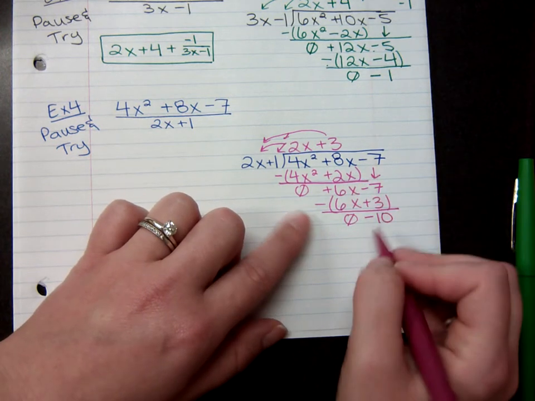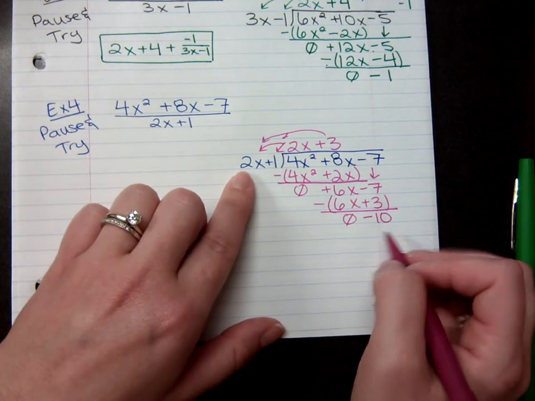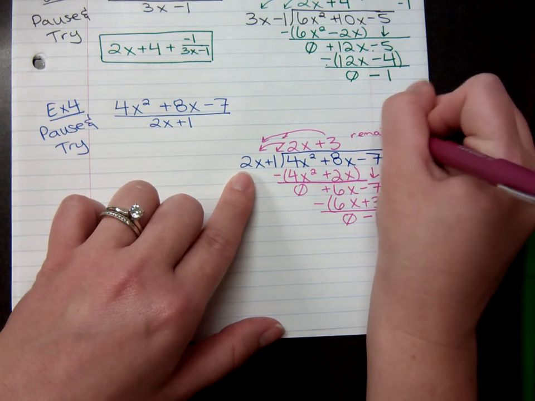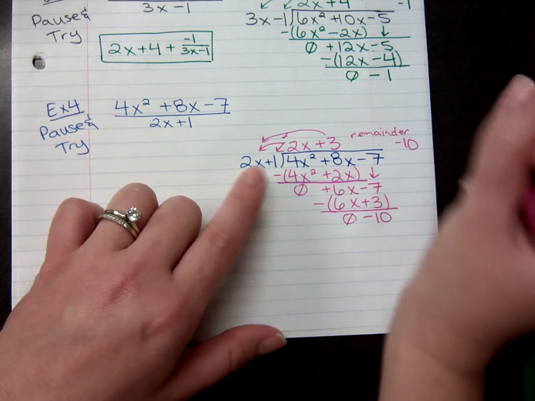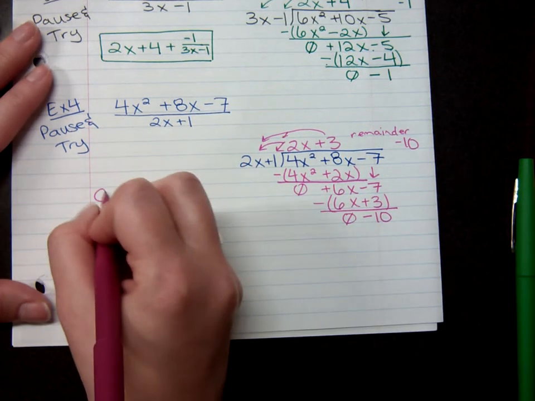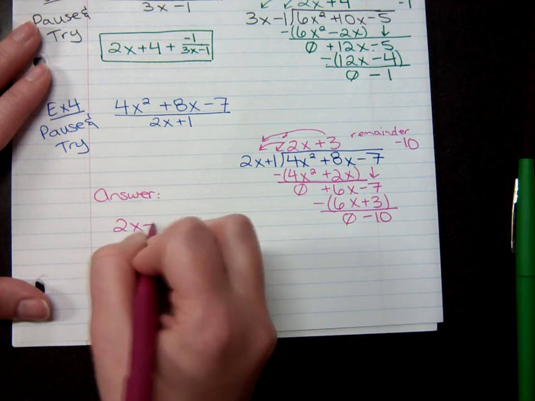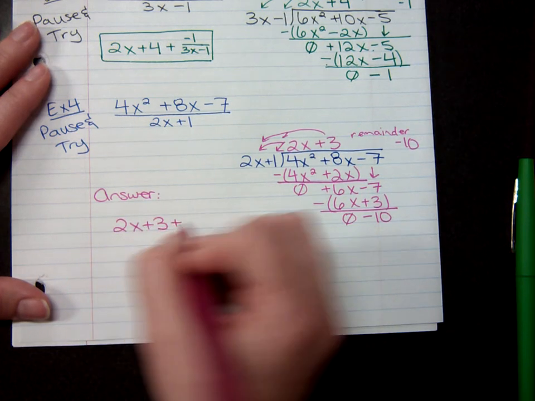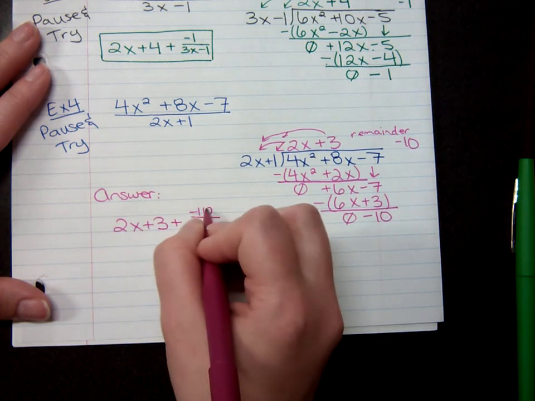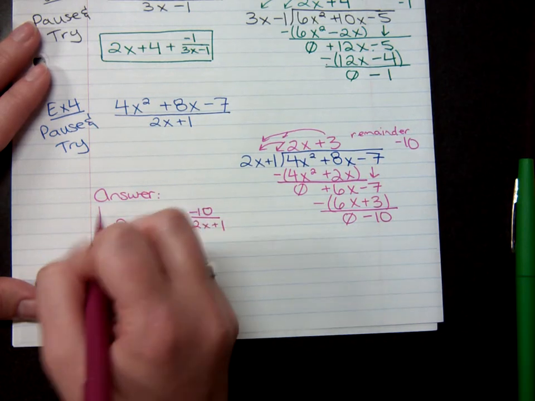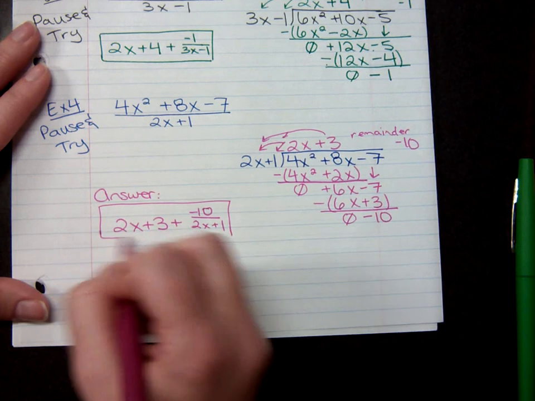And negative 10 does not divide by 2x, so that is your remainder. Remainder negative 10. So your answer is 2x plus 3 plus negative 10 over 2x plus 1. I know these answers look very strange.